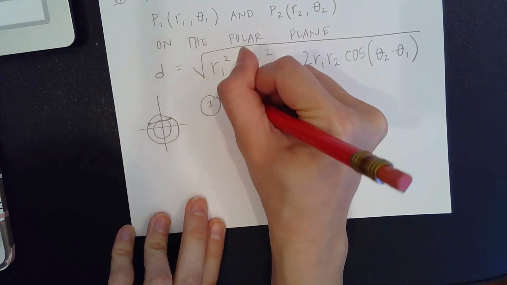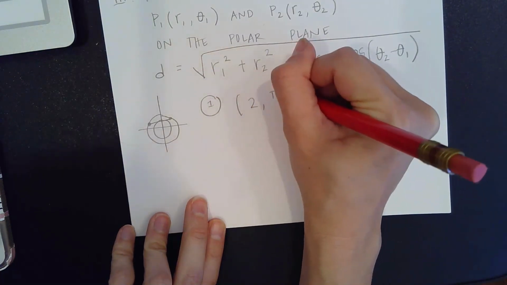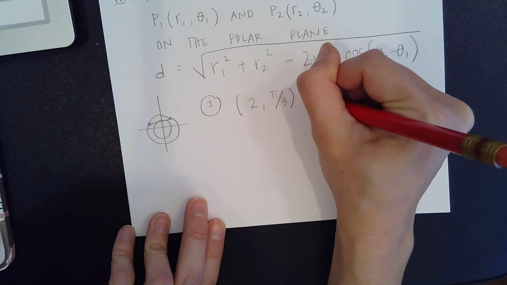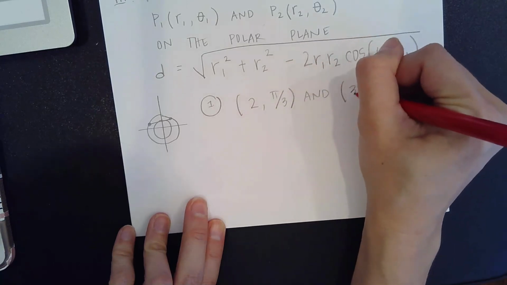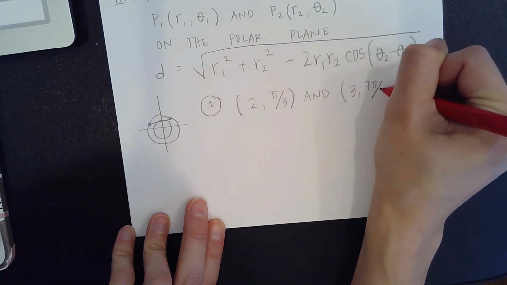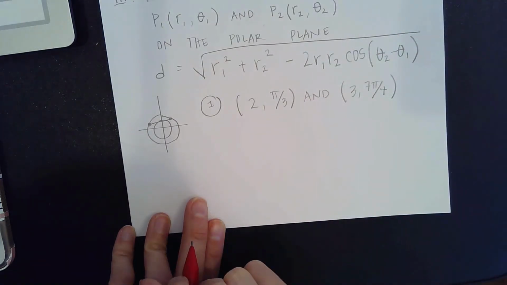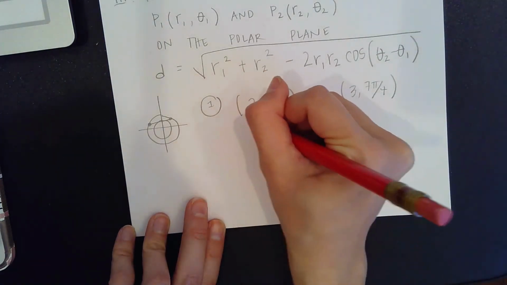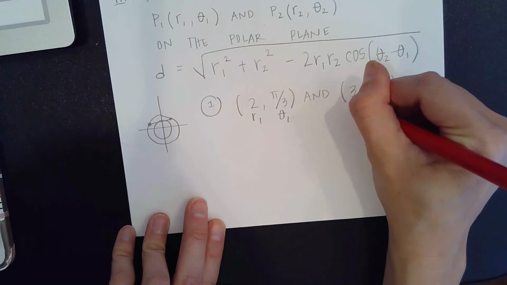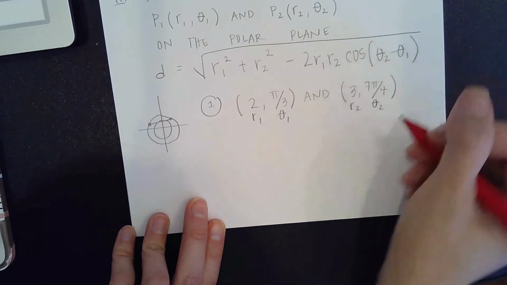Okay, so let's find the distance here between 2 pi over 3 and 3, 7 pi over 4. Okay, so this is your r sub 1, theta sub 1, r sub 2, theta sub 2.